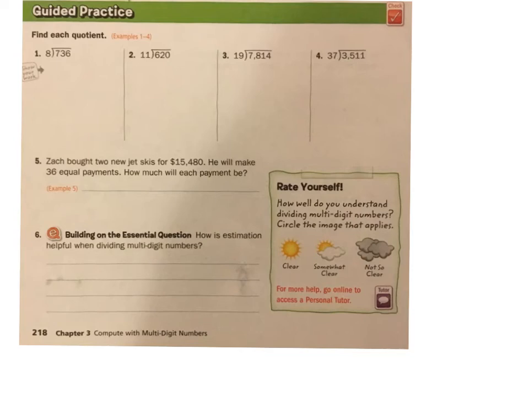This is the guided practice for 3.5, and we're talking about division. We are dividing multi-digit numbers. Okay, so let's do some division. When it says find each quotient, what it's talking about is the answer to a division problem.